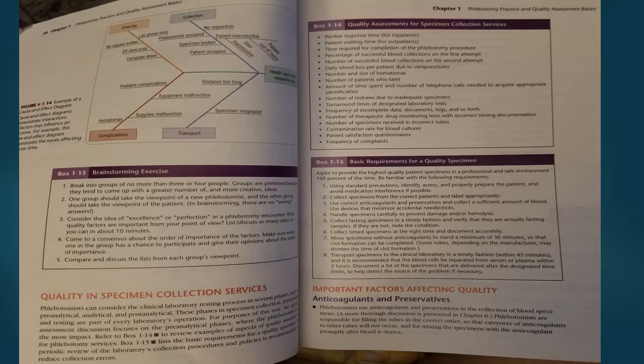4, handle specimens carefully to prevent damage and/or hemolysis. 5, collect fasting specimens in a timely fashion and verify that they are actually fasting samples. If they are not, note the condition. 6, collect timed specimens at the right time and document accurately. 7, allow specimens without anticoagulants to stand a minimum of 30 minutes so that clot formation can be completed. Some tubes, depending on the manufacturer, may shorten the time of clot formation.